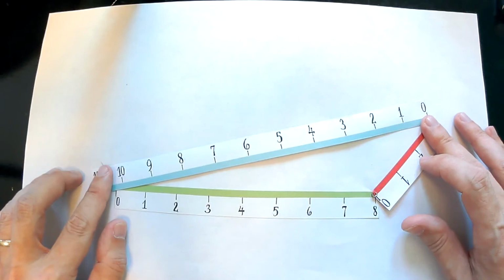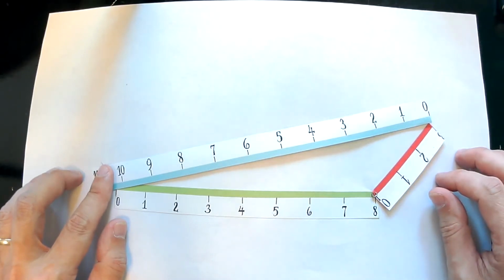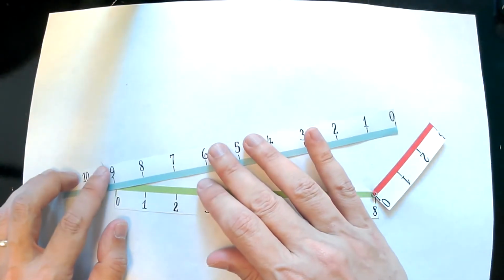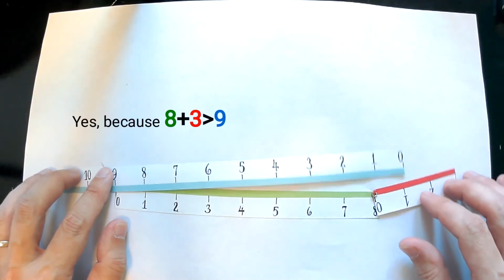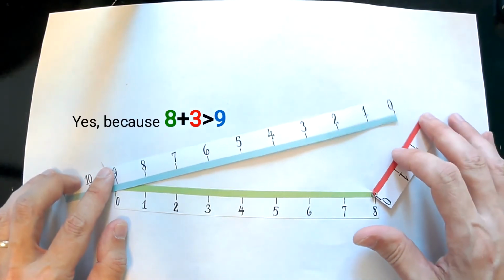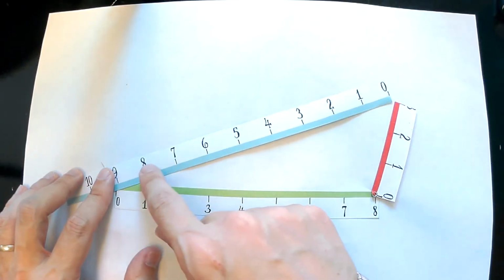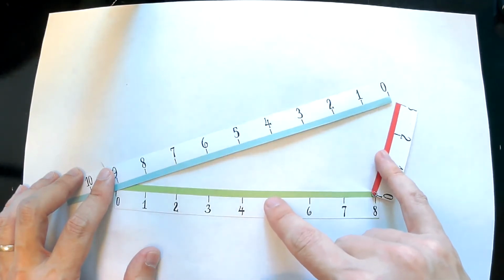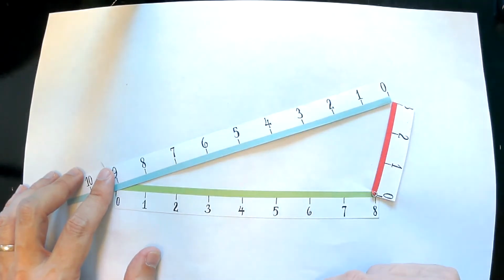What about 10 and a half? Yeah, we could go 10 and a half. See, 10 and a half matches up here. So what if we had 9? Would that work? Well, it wouldn't work here, but it would match up there. So as long as you discover what your longest side is, add up the other two sides. The other two sides have to be greater than that third side. And that's the triangle inequality theorem.